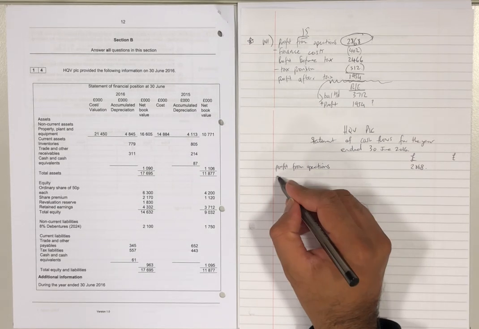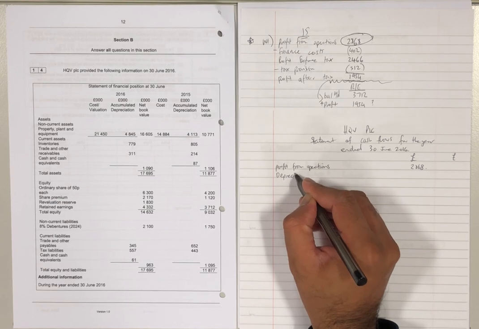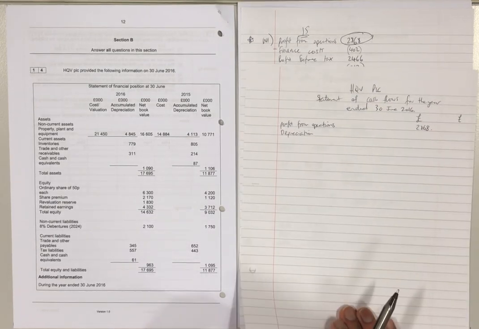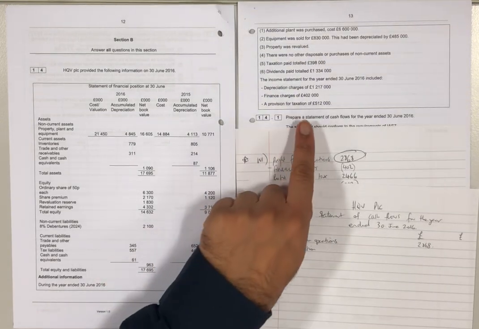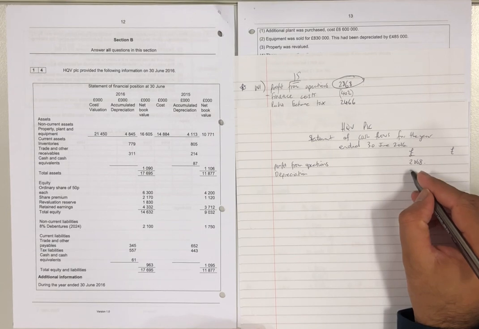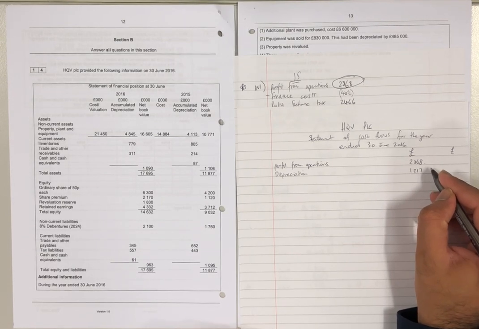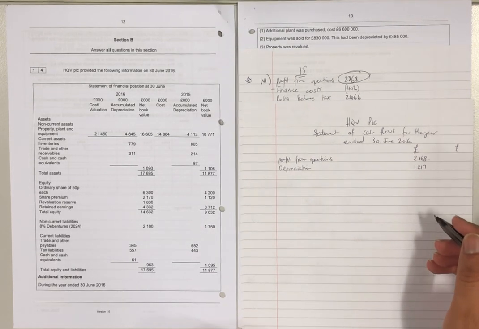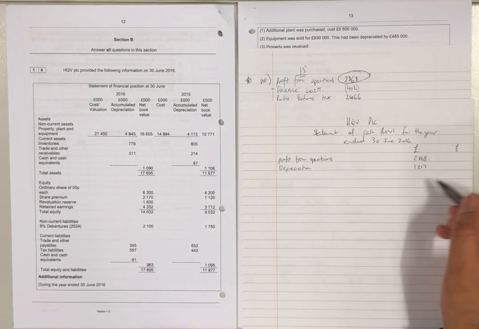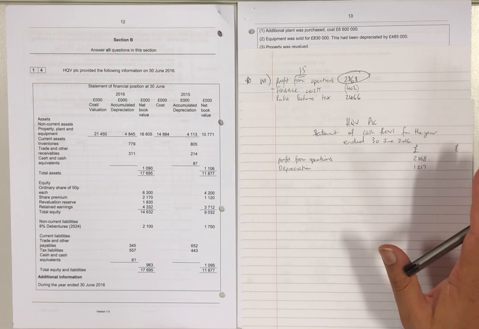Then we are going to do depreciation because it's easy and it's given to us. And depreciation, if you have a look at the question, it's over there, 1217. As you know, depreciation we have to add back. It's a non-cash transaction, so we are adding that back. If it's a minus, I'll put it in brackets. If it's not, I'm just going to leave it as it is.